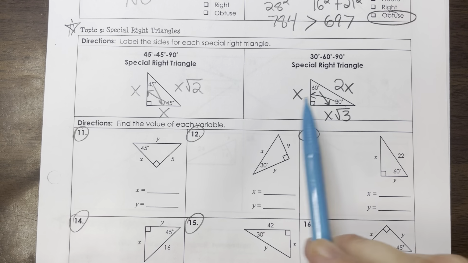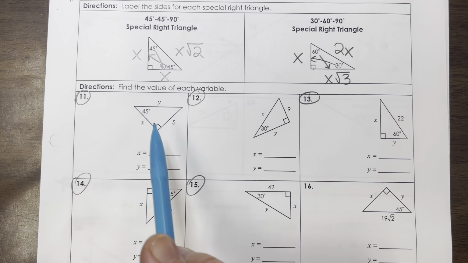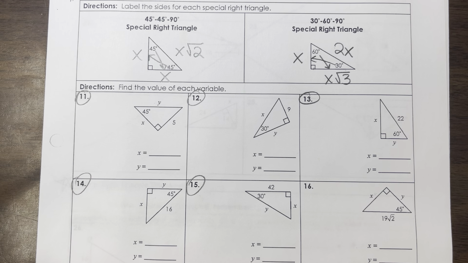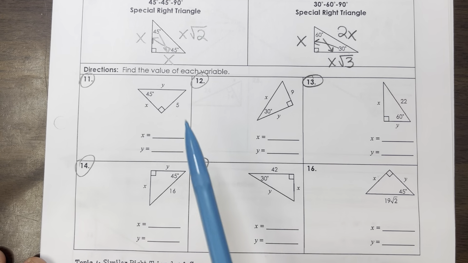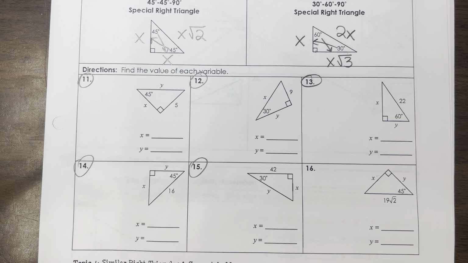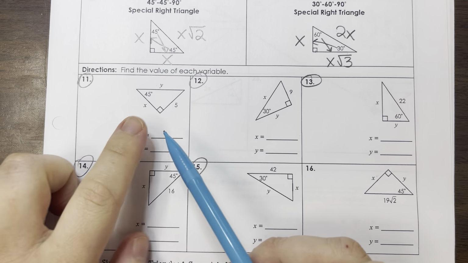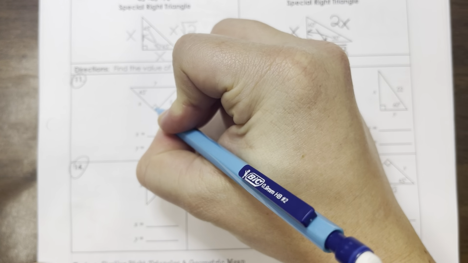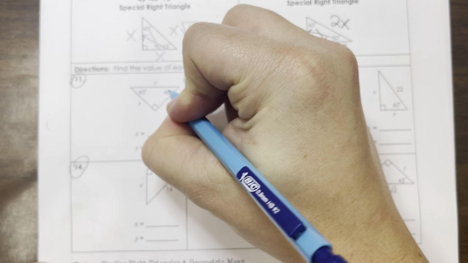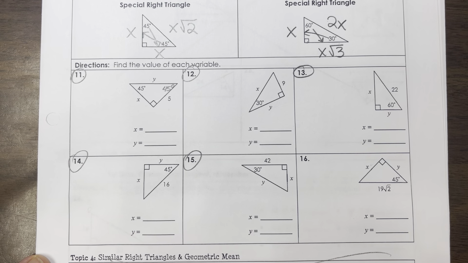So let's use these rules to find the value of each variable, x and y. So our first problem that we're going to do, I'm going to do these 5 that I circled, okay? And you can number them however you want on your paper, but I have a 45, 45, 90 triangle. So that means if here is a 90 degree angle, then this angle must also be 45 degrees.